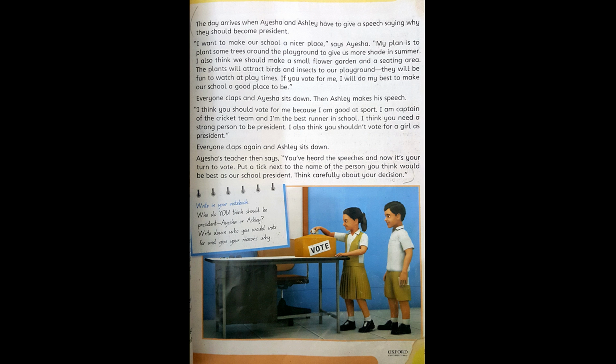Then Ashley makes his speech. "I think you should vote for me because I am good at sport. I am captain of the cricket team and I am the best runner in school. I think you need a strong person to be president. I also think you shouldn't vote for a girl as president." Everyone claps again and Ashley sits down. Aisha's teacher then says, "You have heard the speeches and now it's your turn to vote. Put a tick next to the name of the person you think would be best as our school president. Think carefully about your decision."